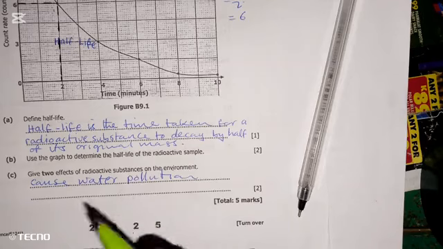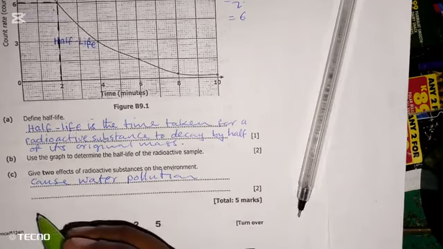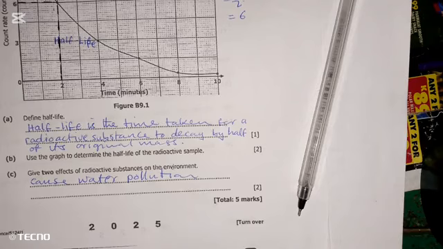Then apart from that, they also affect the growth of plants.